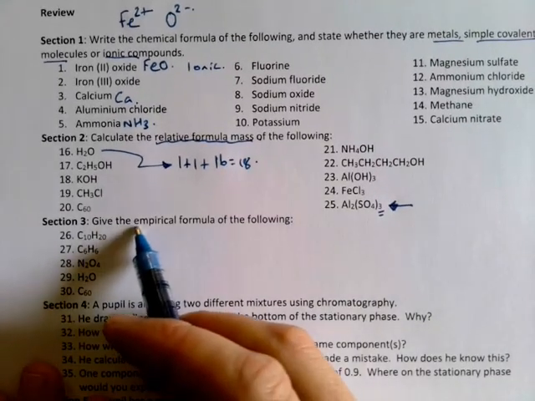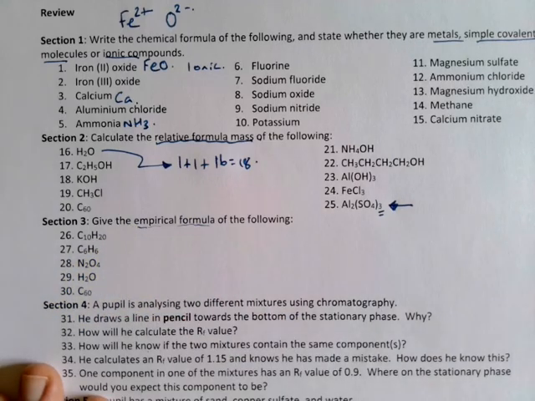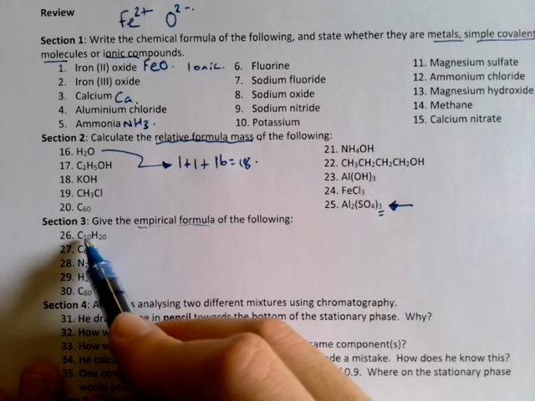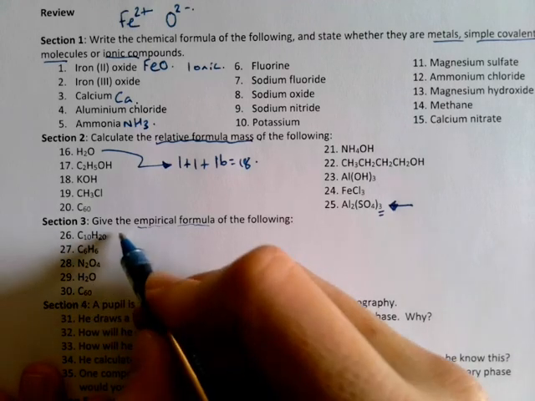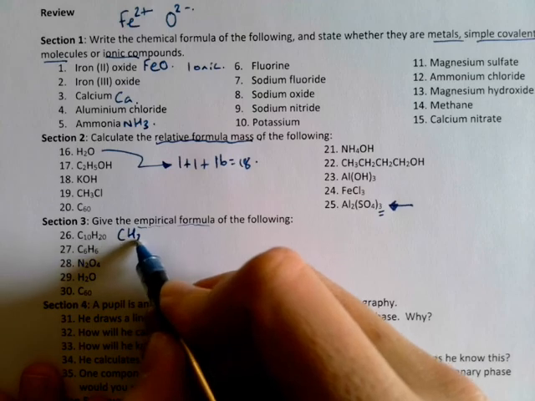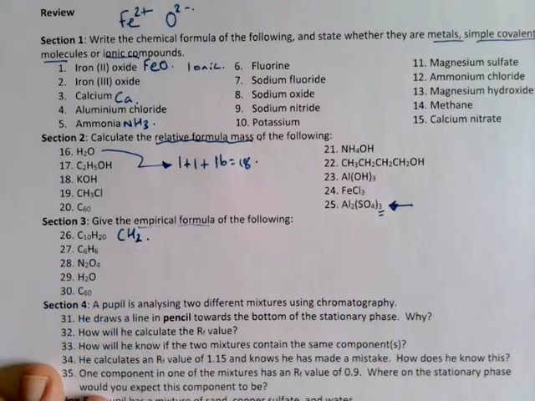Empirical formula, you'll remember, is the simplest ratio. So the ratio of carbon to hydrogen here is 10 to 20. The simplest ratio is 1 to 2, so you give the empirical formula as CH2.